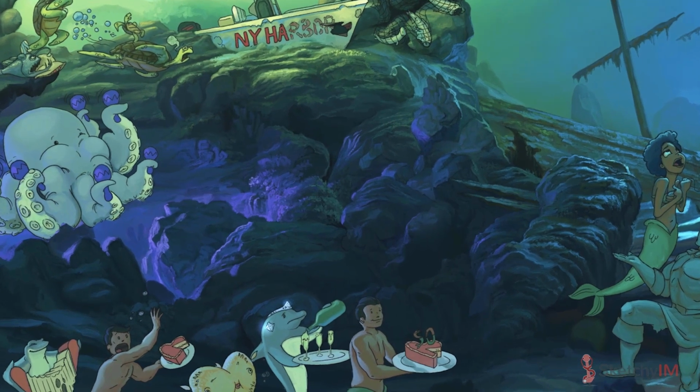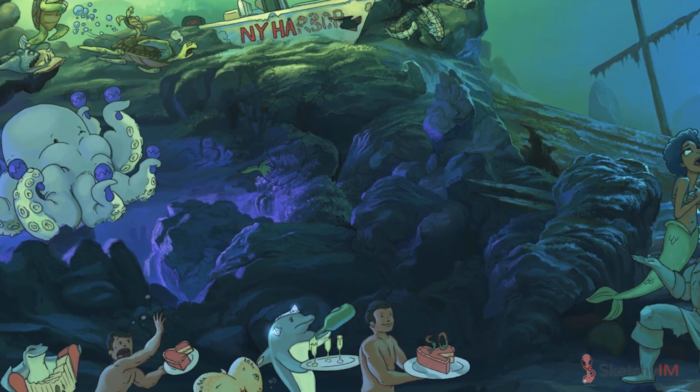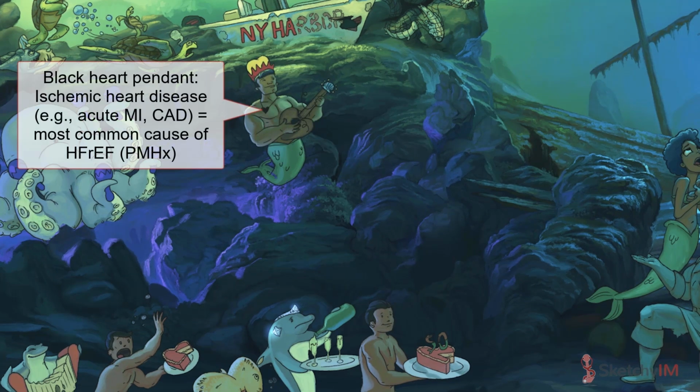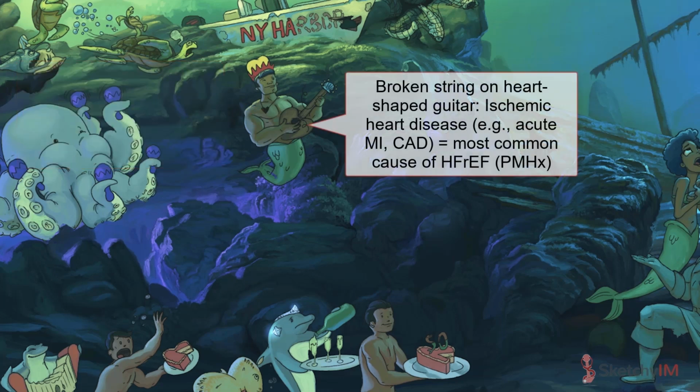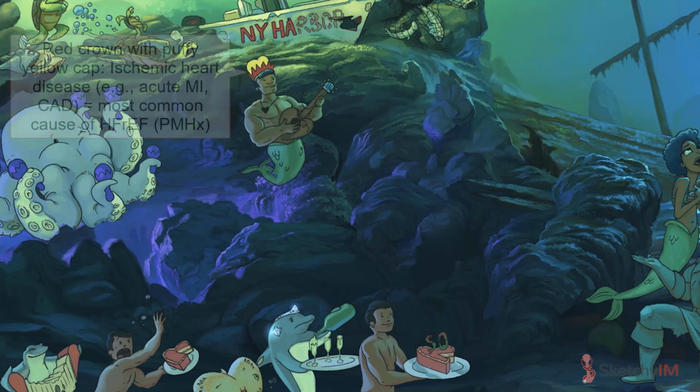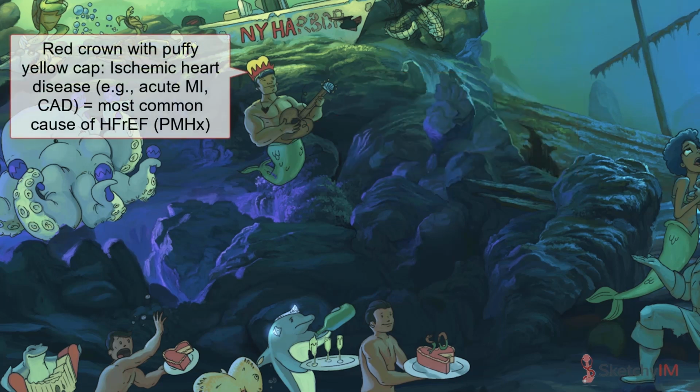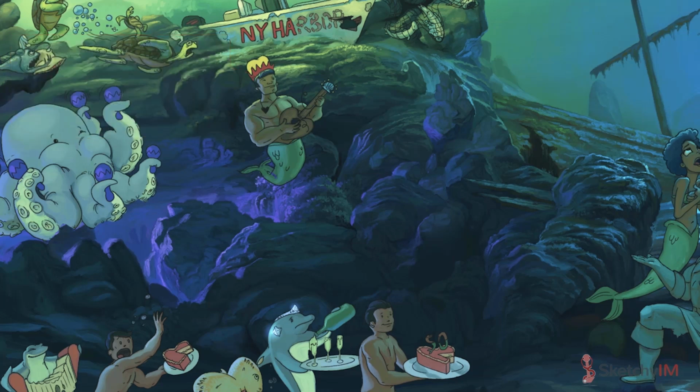By far the most common cause of heart failure with reduced EF is ischemic heart disease, represented by the black heart pendant on this merman band leader. This includes acute MI, represented by our recurring Sketchy symbol, the broken heartstring on that heart-shaped guitar, and long-standing coronary artery disease, represented by his red coronary crown filled with that puffy yellow cap. Anywho, regardless of the specific cause, ischemic heart disease impairs the ventricle's ability to squeeze that blood out. Hence, heart failure with reduced ejection fraction.